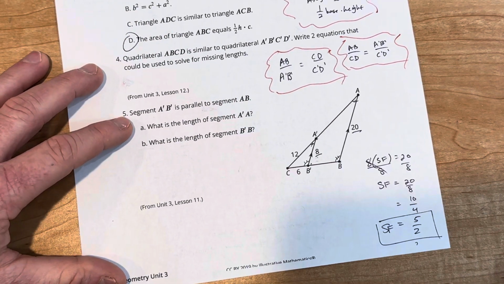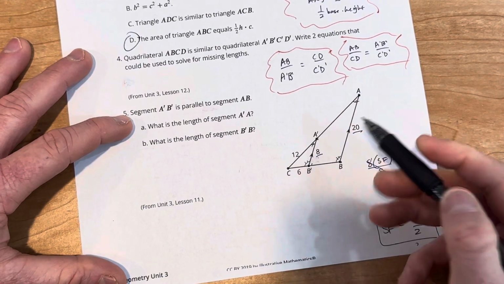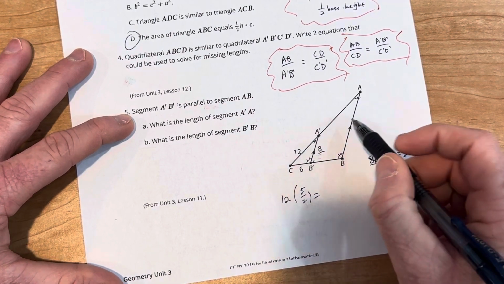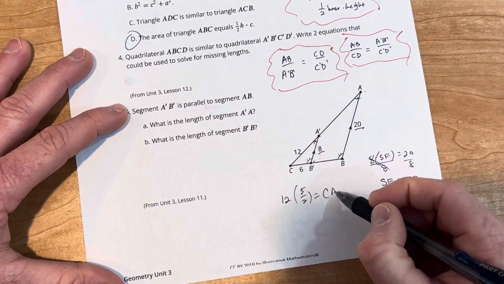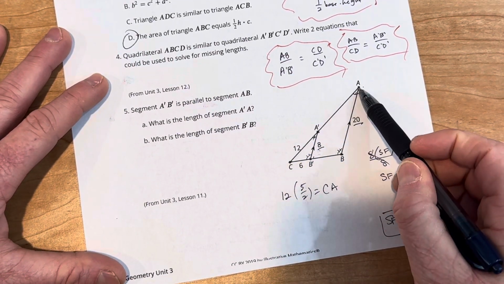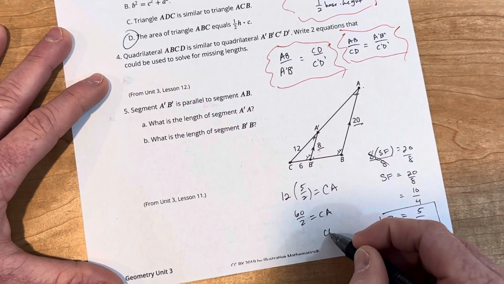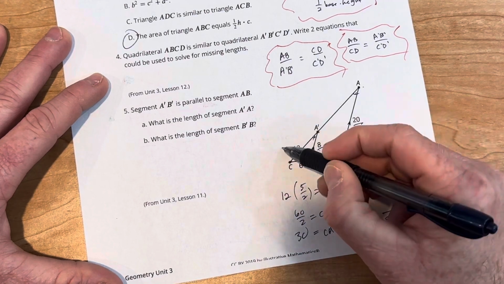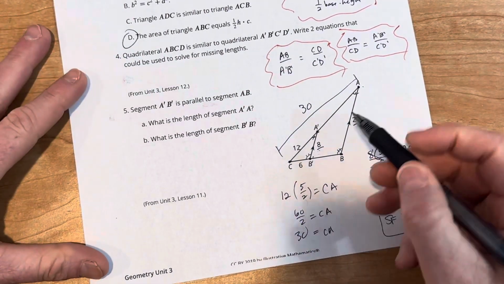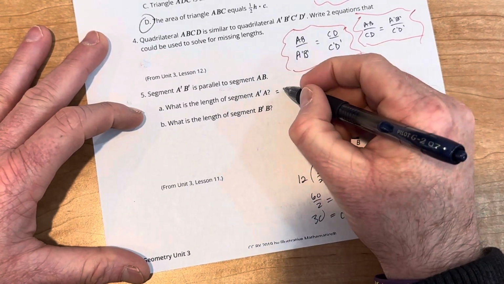So what is the length of A prime A? That's a good question. So you would say 12 times 5 over 2 equals CA, right? Because 12 is going to be similar to CA. So 60 over 2 equals CA. CA equals 30. So this whole thing equals 30. And if this is 12, that means this is 18. So A prime A equals 18.